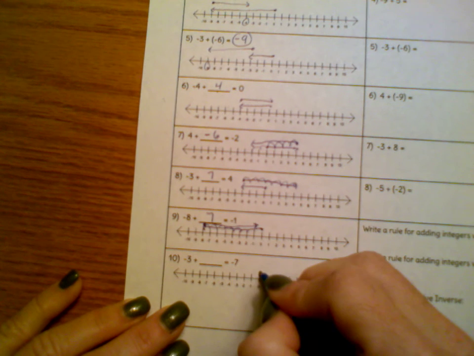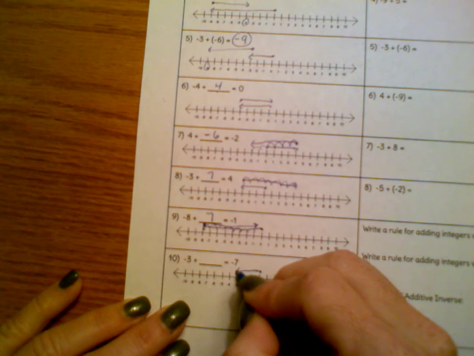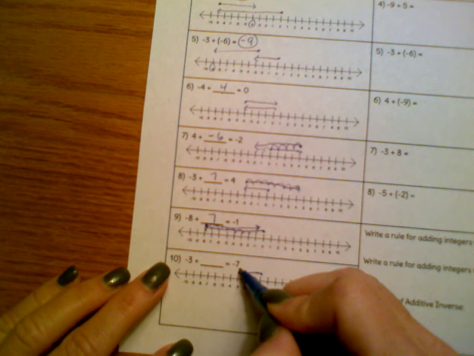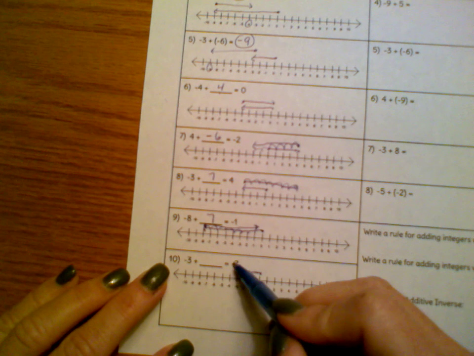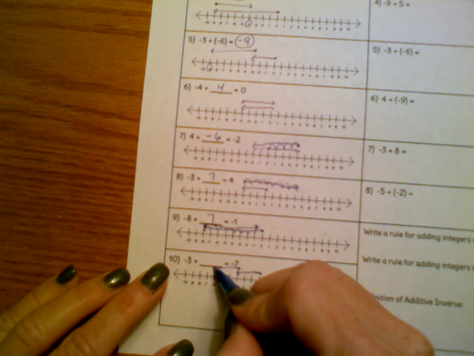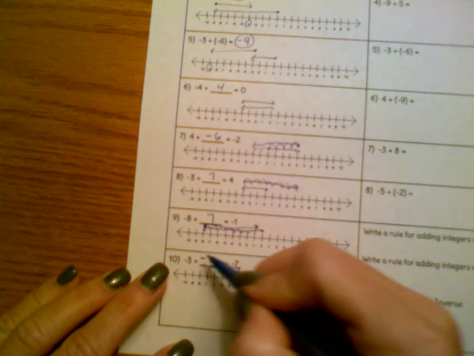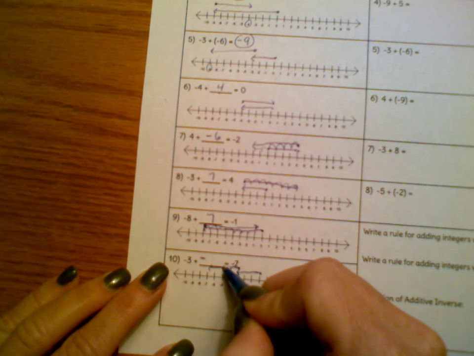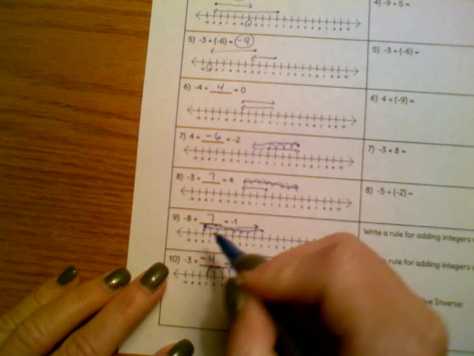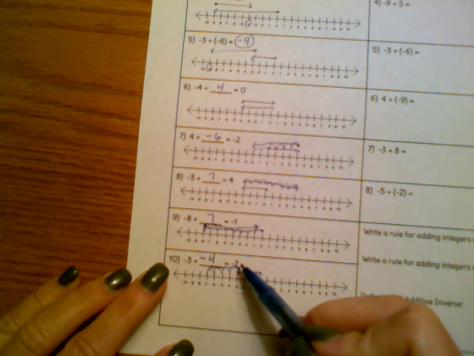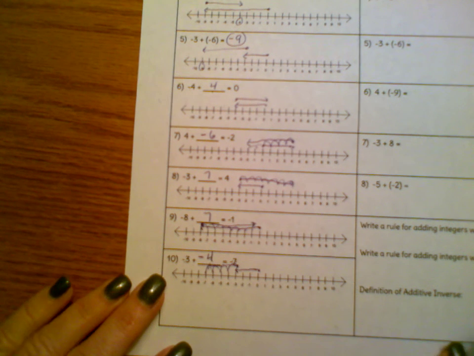And the last one, I'm starting at 0, and I'm going to -3. Now from here, I'm moving to end up, though, at -7. So what did this movement suggest? It's moving to the left. It's negative. How many places? 1, 2, 3, 4. So -3 plus -4 equals -7.